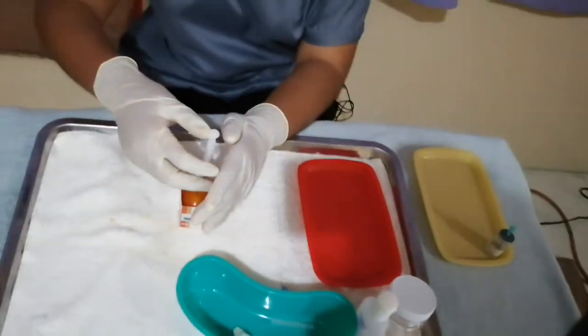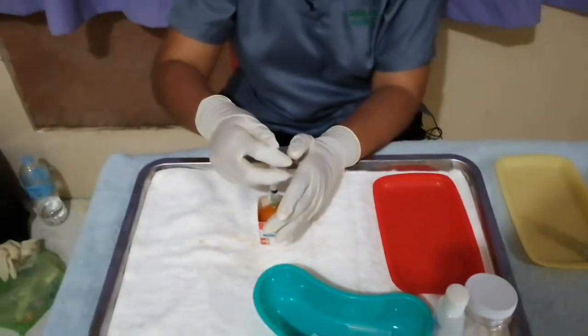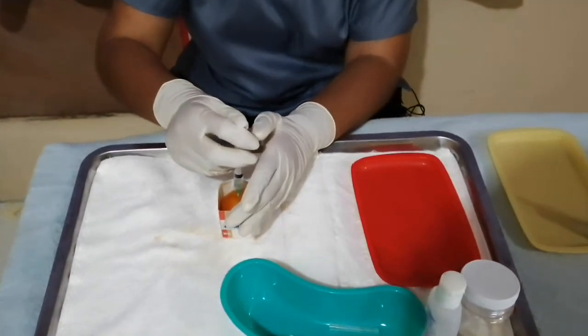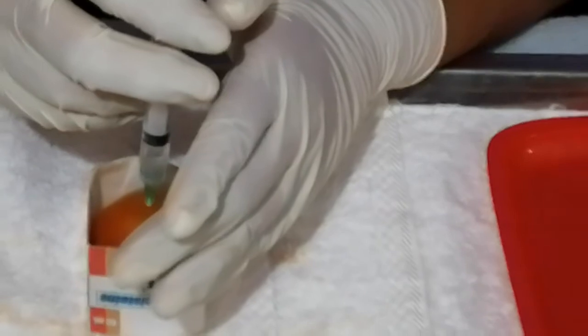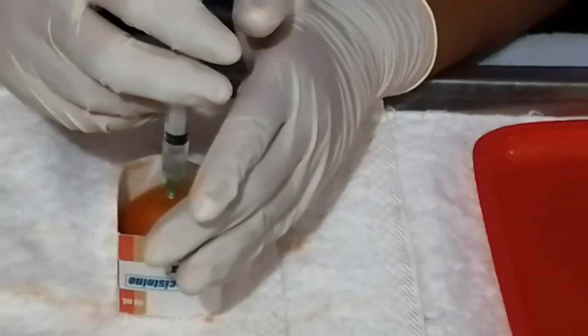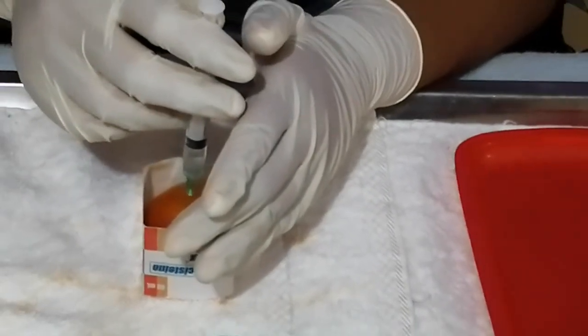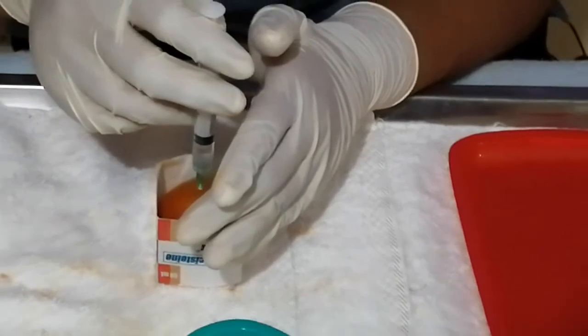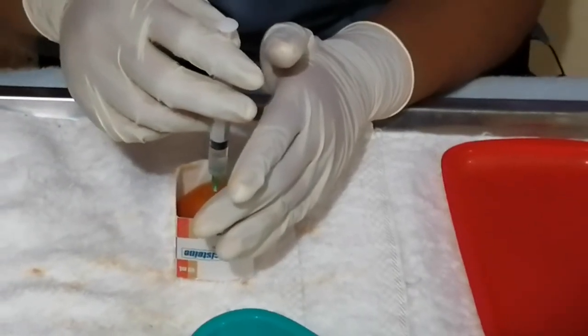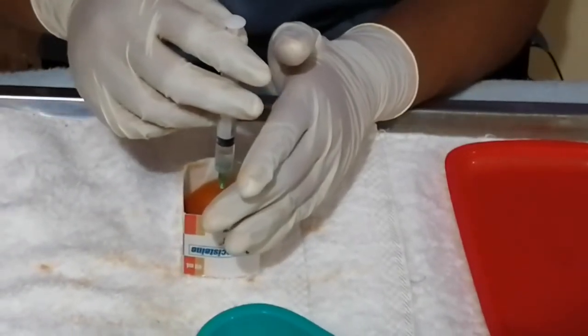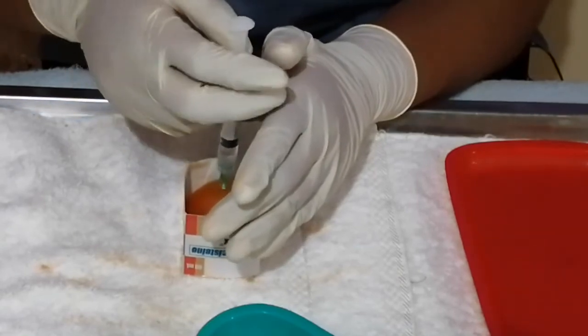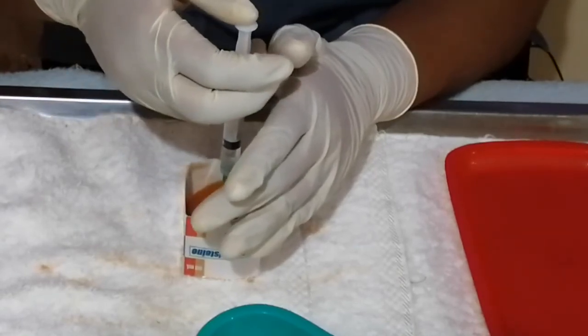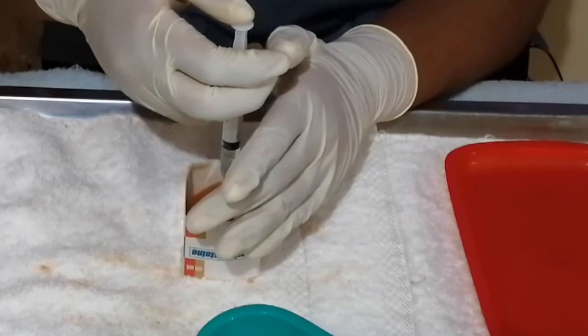After that, we're going to pull the plunger, and if there is no blood coming up into the needle or the syringe, then we can proceed. But if you see blood, you're going to repeat the procedure and change the injection. Then we're going to slowly inject the medication into the patient muscle.